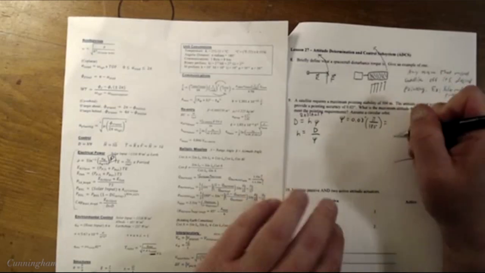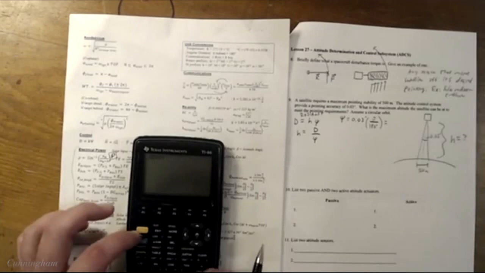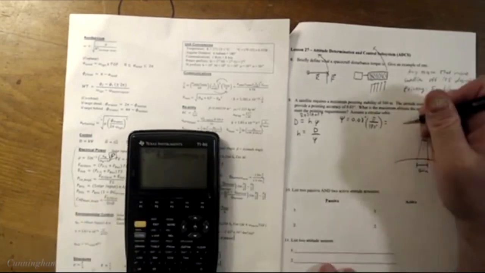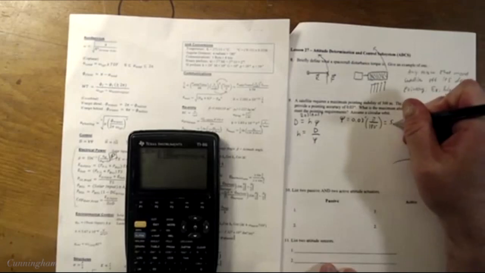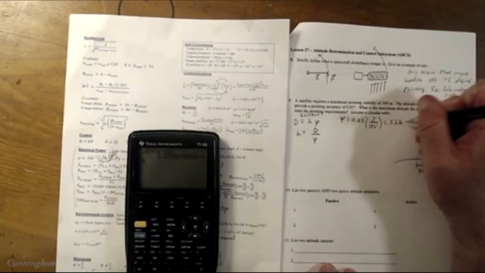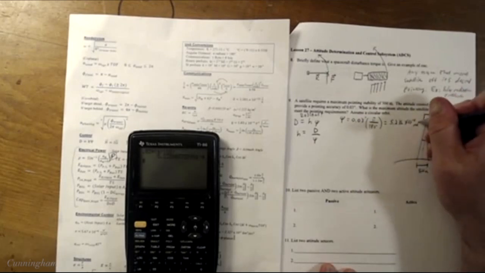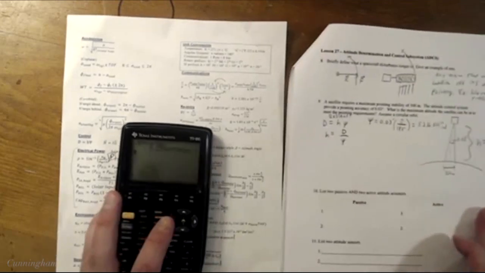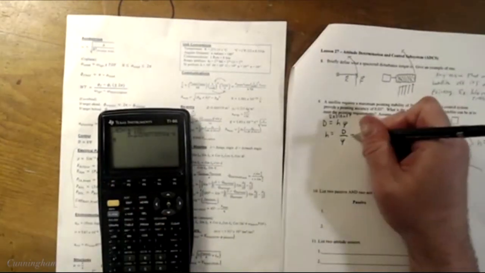This is going to be some ungodly small amount of radians, and that's okay. 5.236 times 10 to the negative 4th radians. Cool. So that's actually all we need to do, and now we can plug and chug really easily.